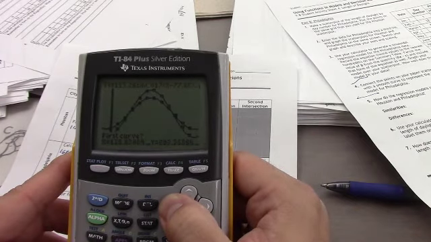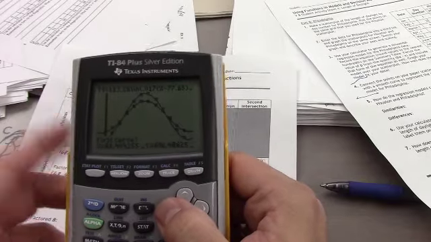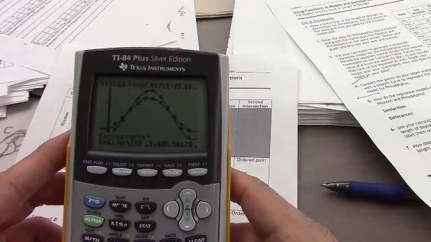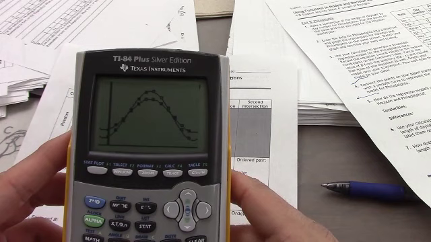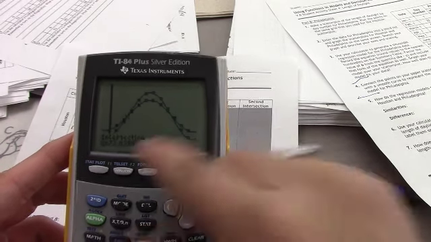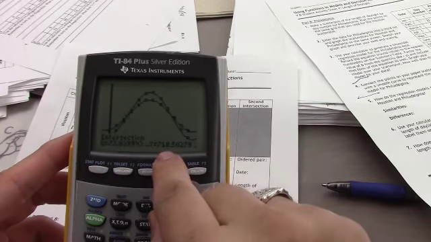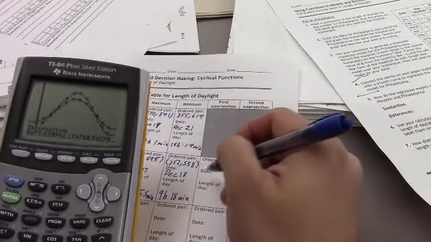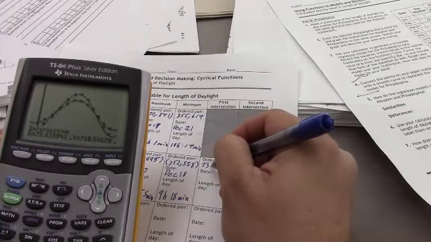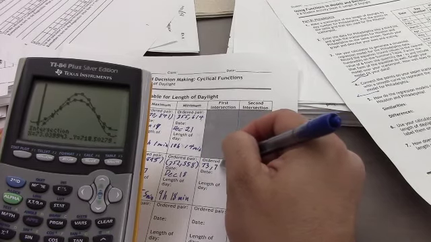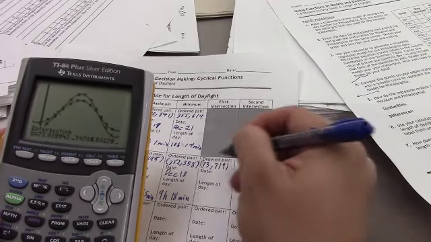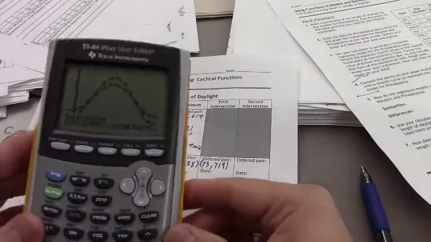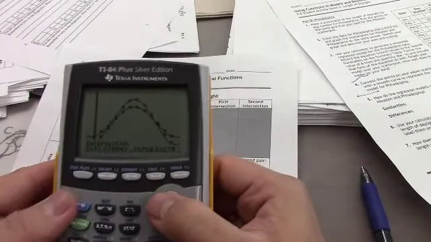When I get close to that intersection point, that's close enough right there. As you can see, it's right about there. I'm going to hit enter 3 times. And there it is. It says 73 and 718, or actually 719. 73, comma, 719. I'm going to get the date and all that later. So let me do the second one first.